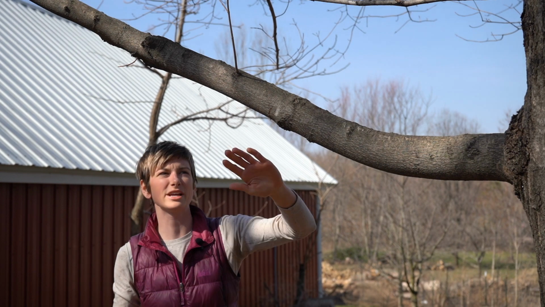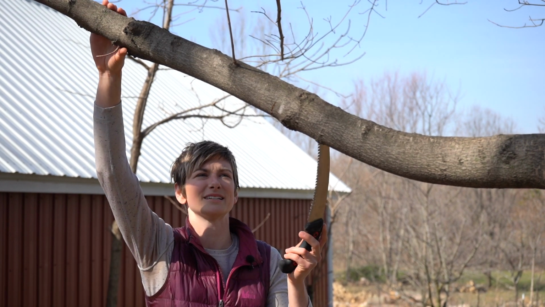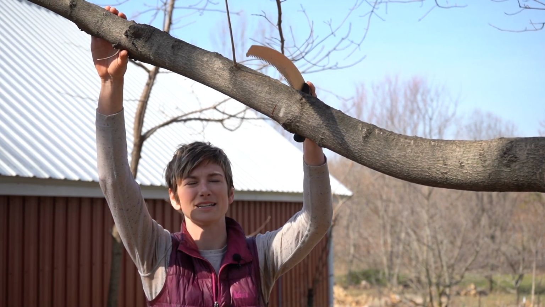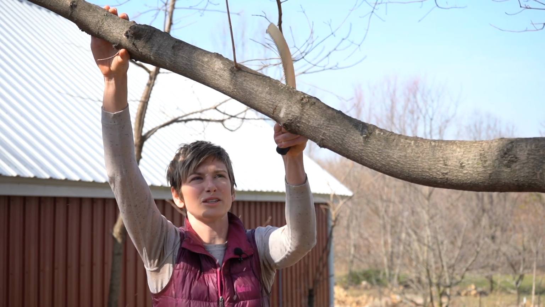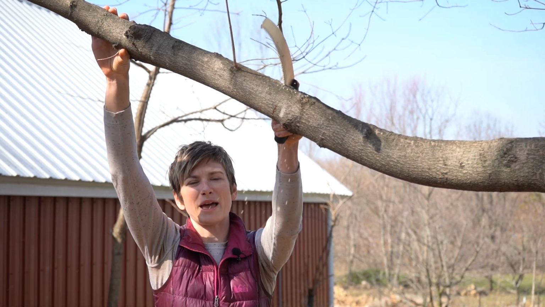All right, so I've got a pretty good undercut in, and then the second cut in the pruning cut process is coming in with a top cut. And you do the top cut until the branch starts to bend downwards.